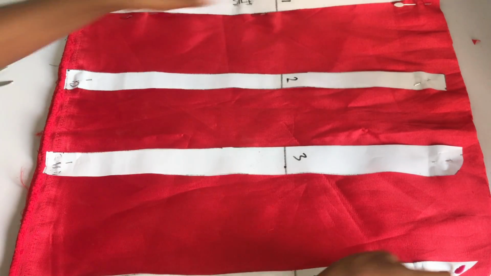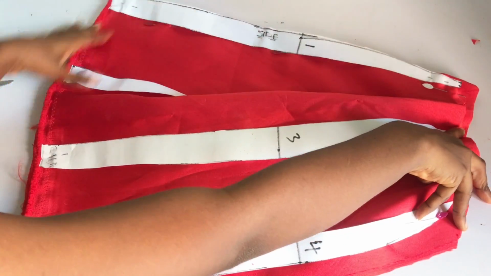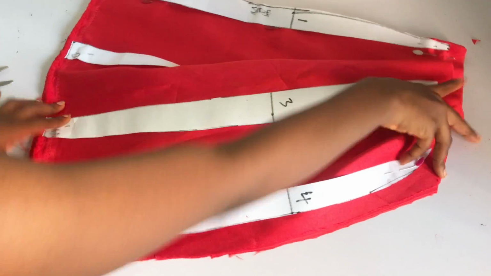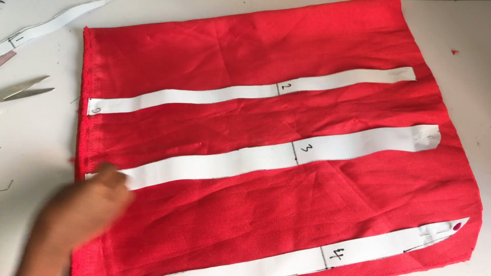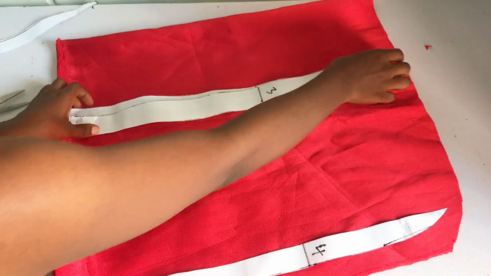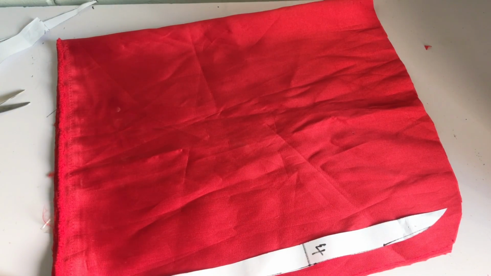After cutting, I've gone ahead to notch the center. So this is how I'm going to gather it to the side of my dress. Okay, so I'm going to go ahead and remove the pattern papers, and I'll show you guys what the fabric looks like.